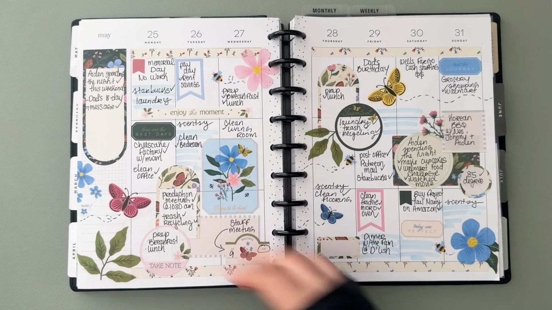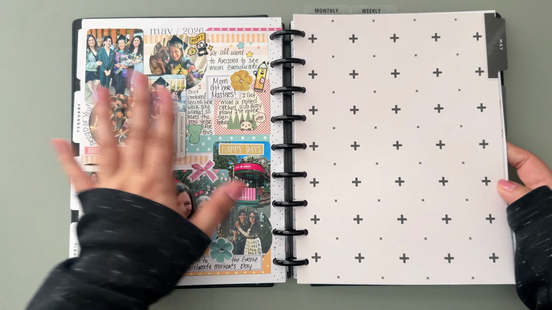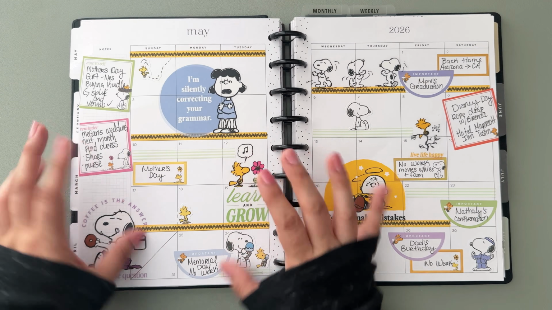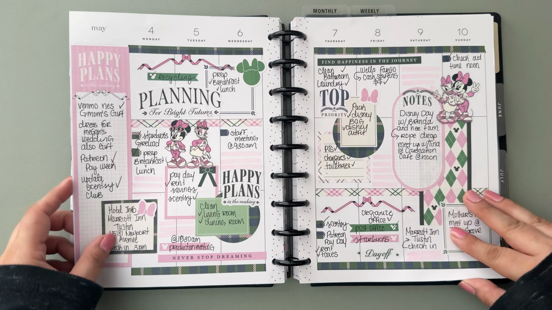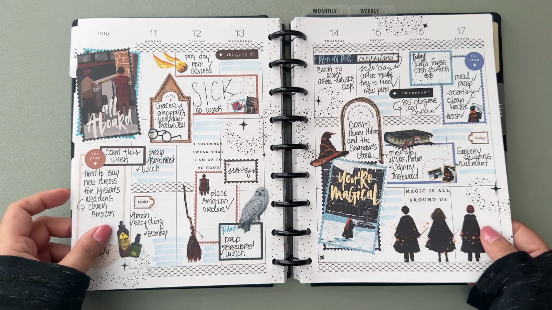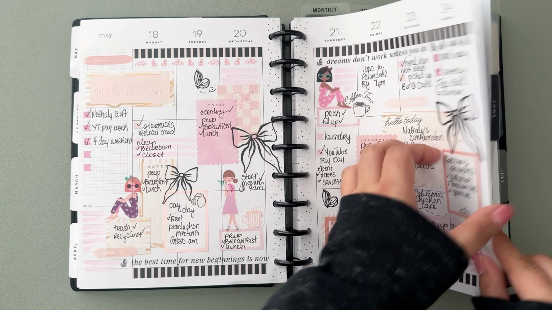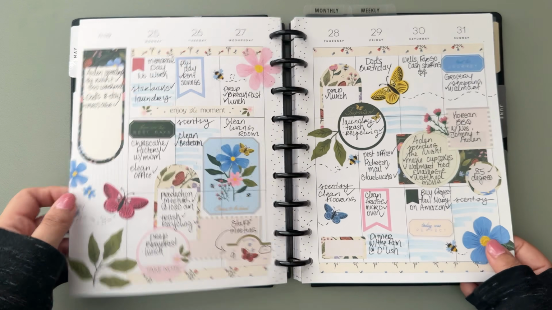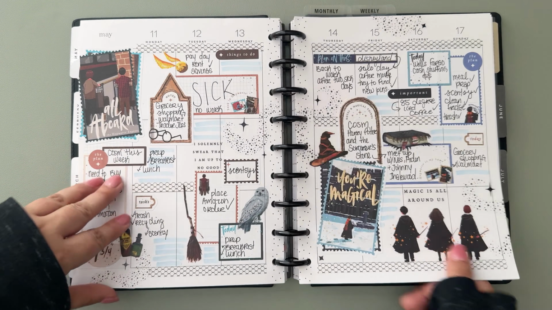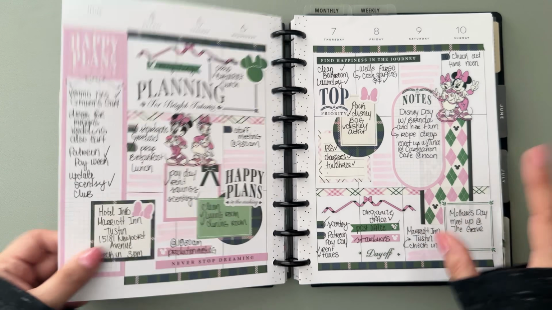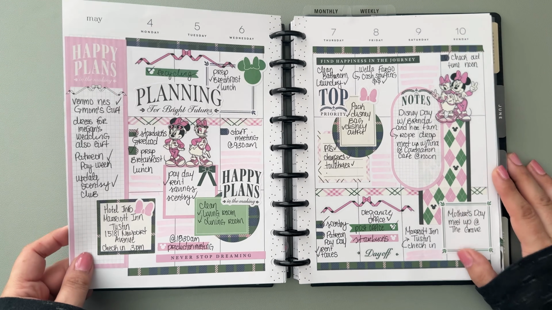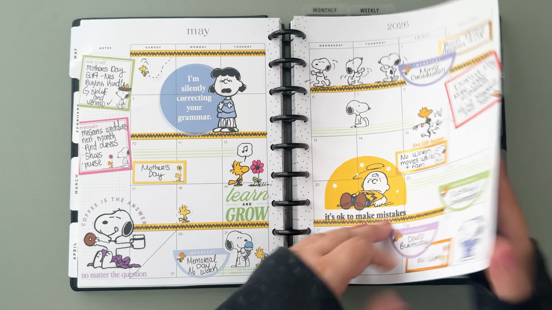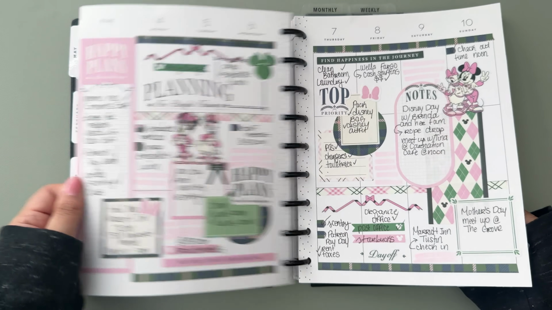Okay, and that was it. So those were all my spreads. We have my currently page, and then my monthly page. Here's the next week, second week, third week, and fourth. Oh, there's 5 weeks in this one. 1, 2, 3. Oh, there's 4 weeks. I just miscounted. I was counting the monthly. But yeah, 4 weeks worth of spreads, all very different.